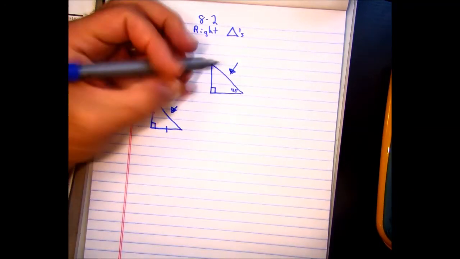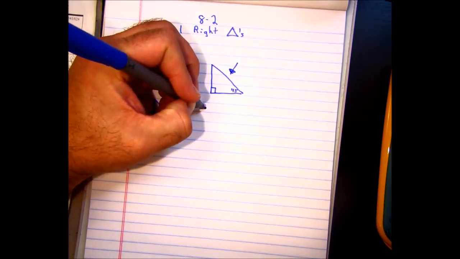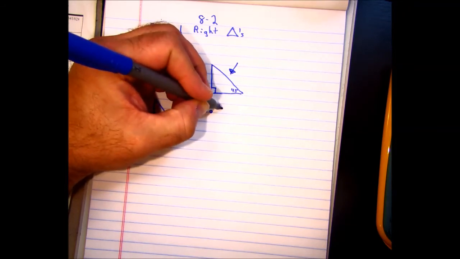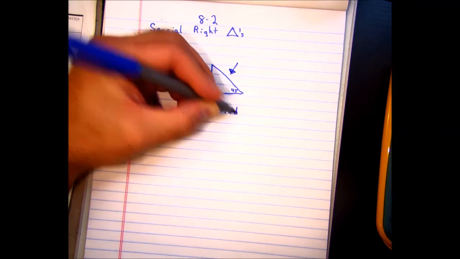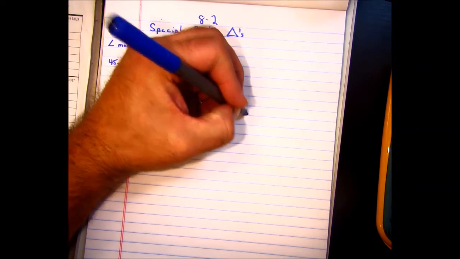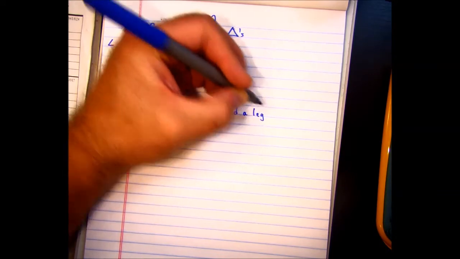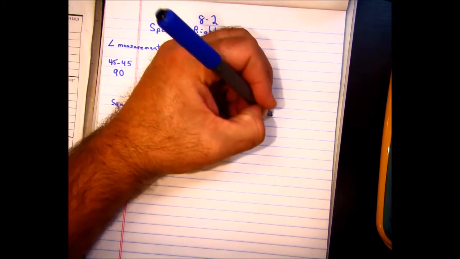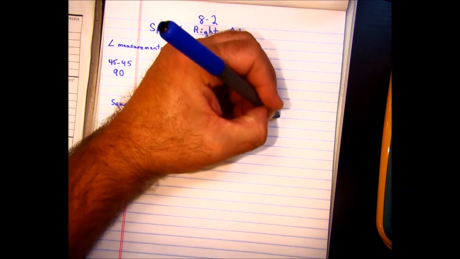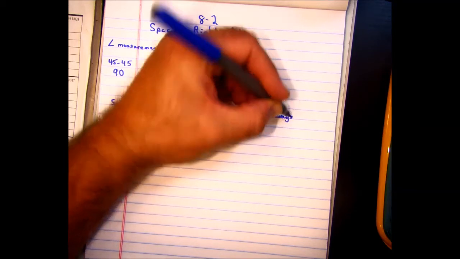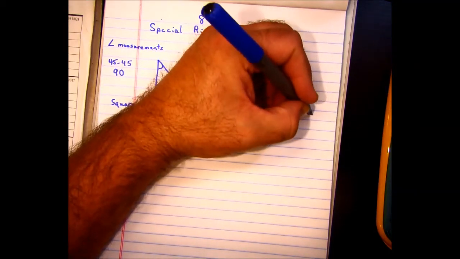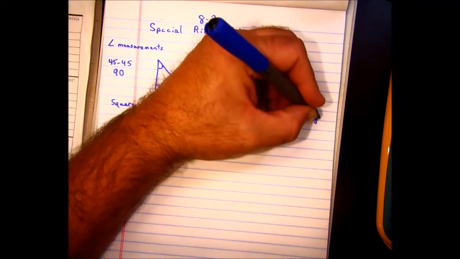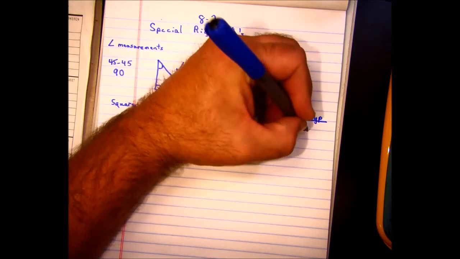All right, here are the two simple rules. To find a leg, always do the hypotenuse divided by the square root of 2.